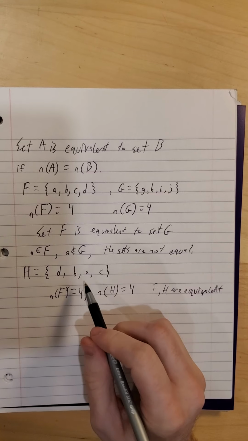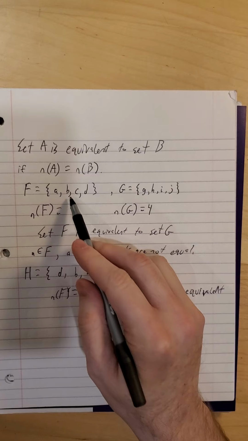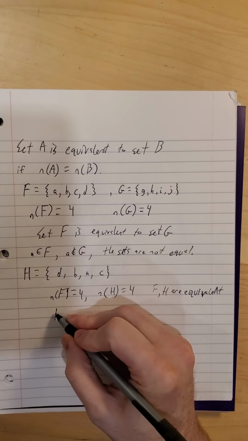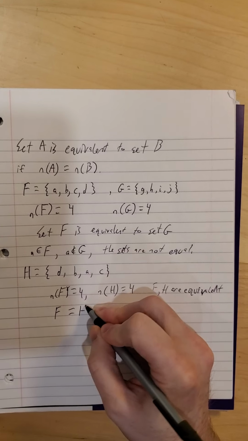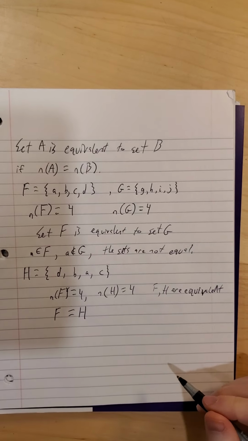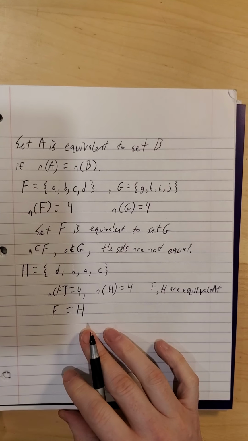They also have exactly the same elements. A is in both, B is in both, C is in both, D is in both. They are also equal to one another. So they're both equivalent and equal. So equal is sort of the stronger of the two conditions.